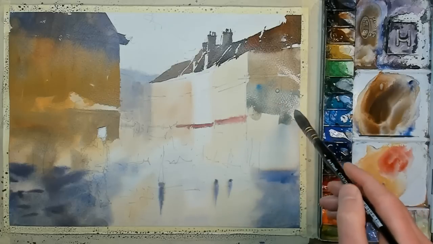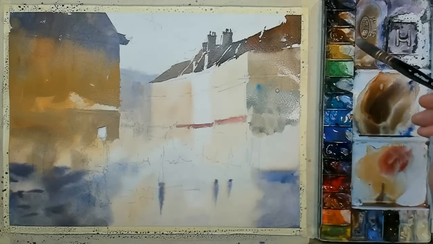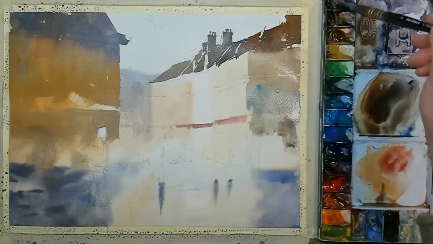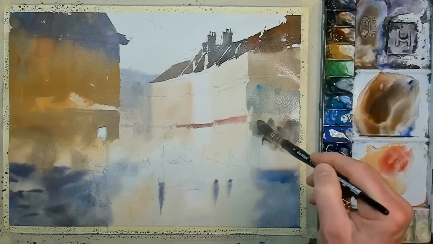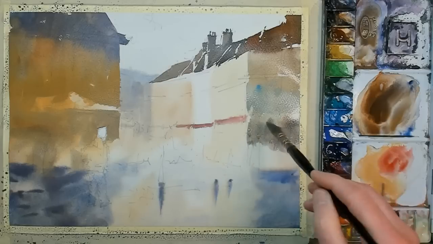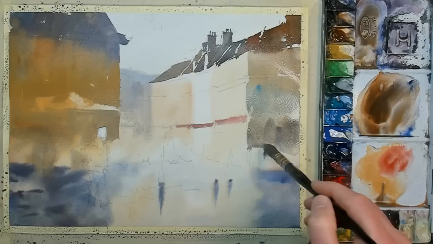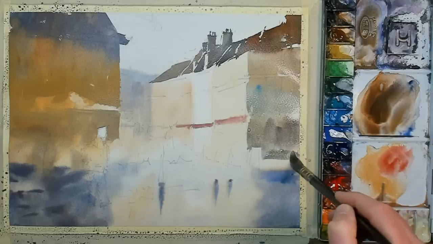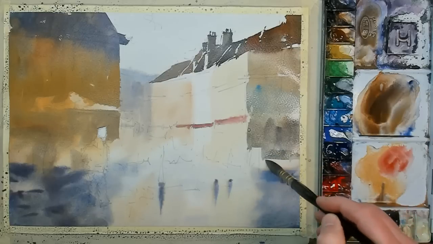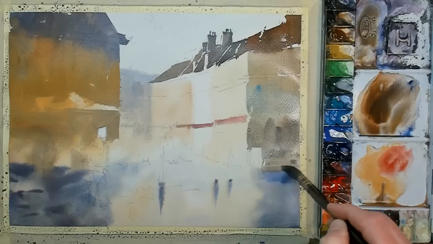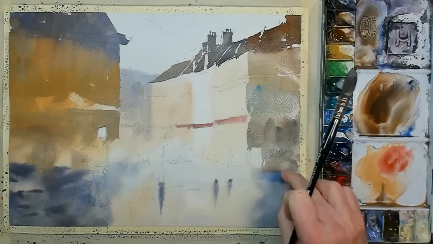You can see it's a fairly wet mixture. Now go darker towards the ground floor. Picked up a bit of neutral tint. Paint around a bin or whatever it might be there. Bit of light against that.